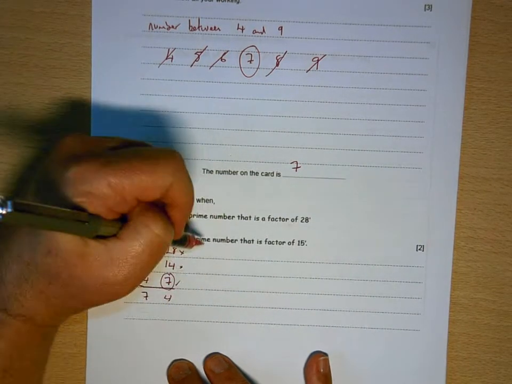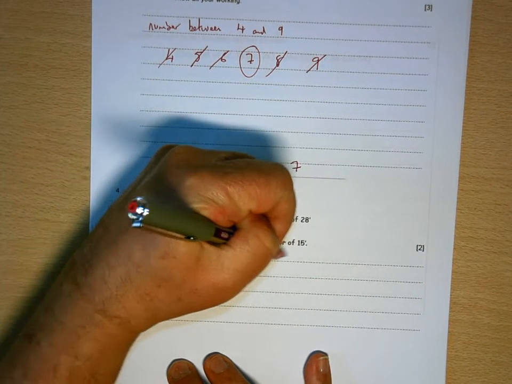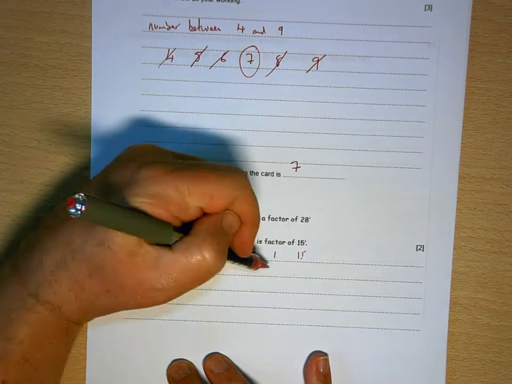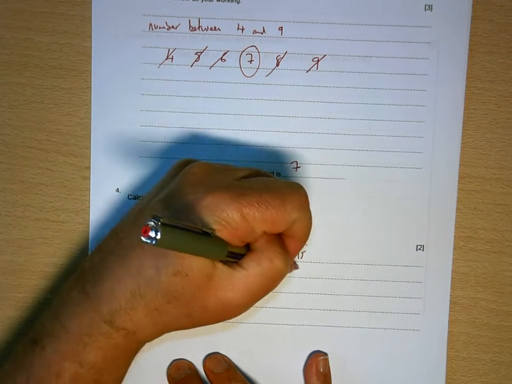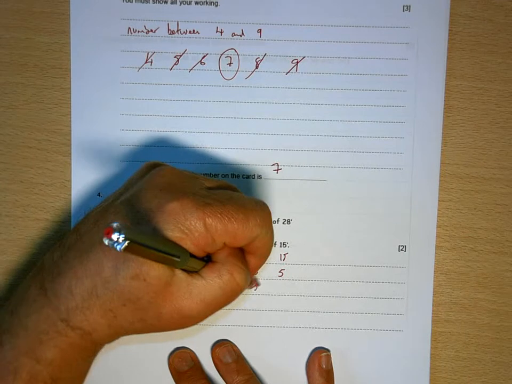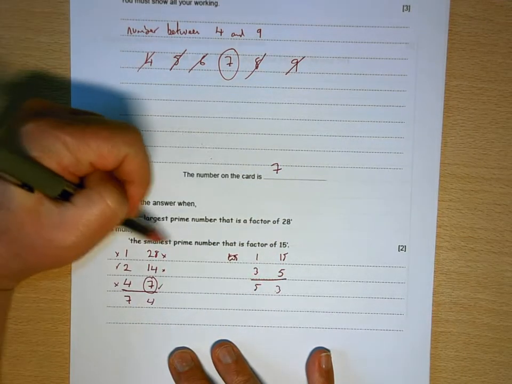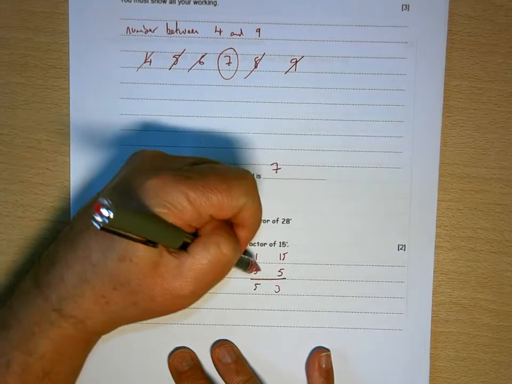Then we do the same for 15. So 15, we got 1 and 15. 2 doesn't go into 15. 3 goes into it 5 times. 4 doesn't, and then we're back to that. So we're repeating. The smallest prime there is 3.